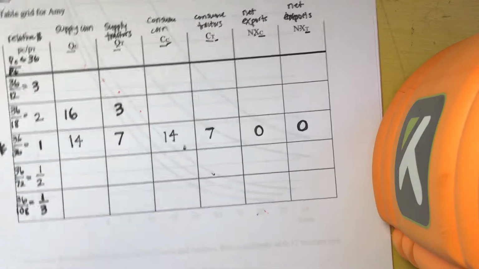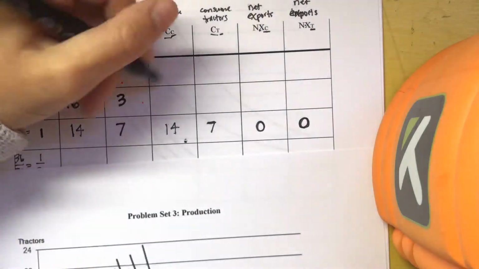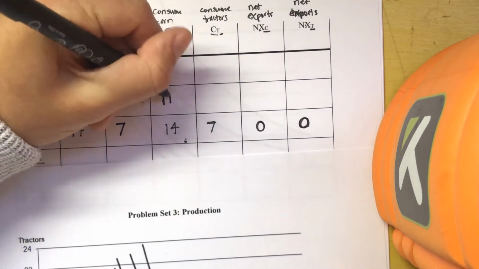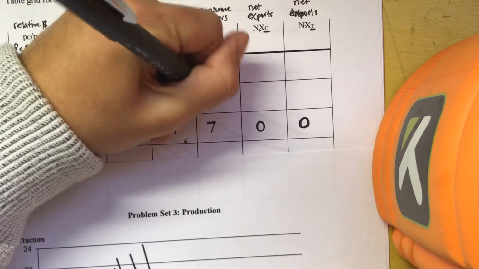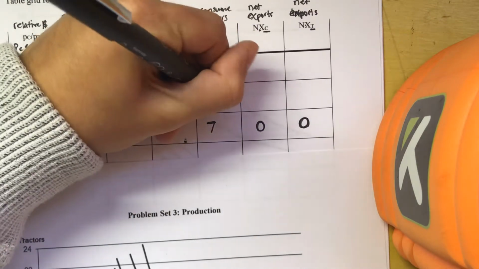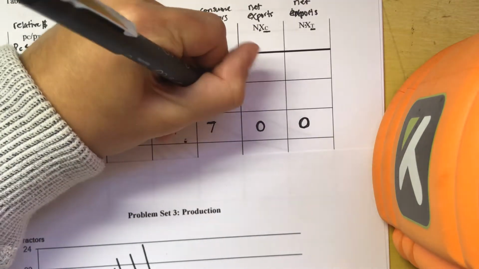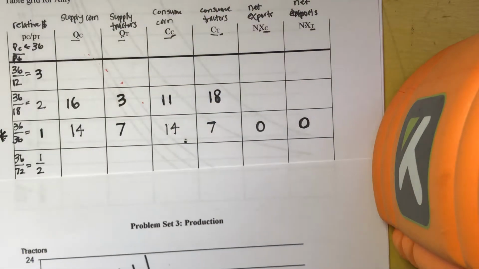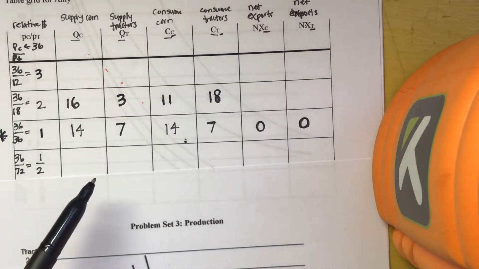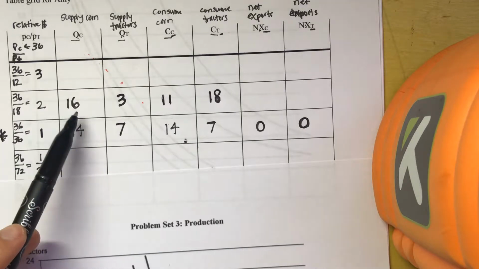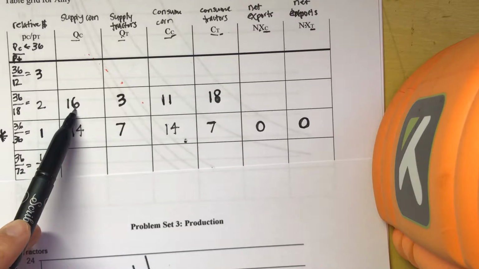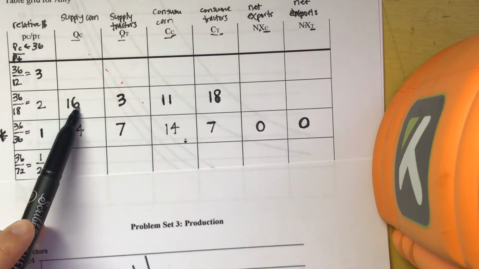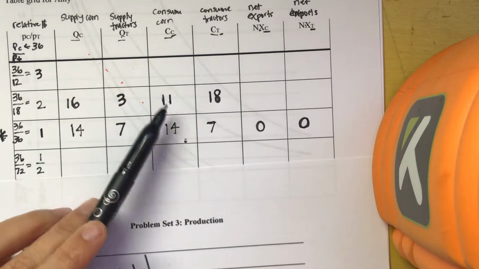So for the consumer, they want 11 corn and 18 tractors. With this being said, when you do the math, you have 16, and they need 11.